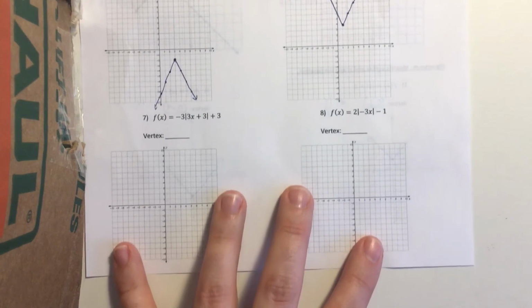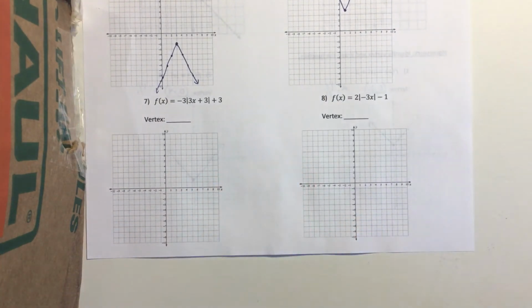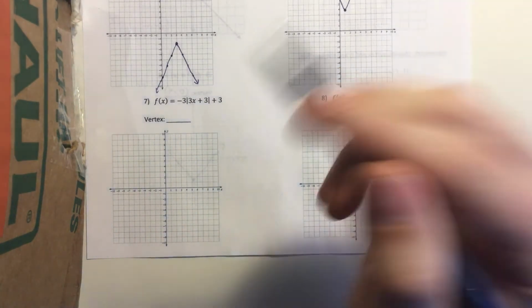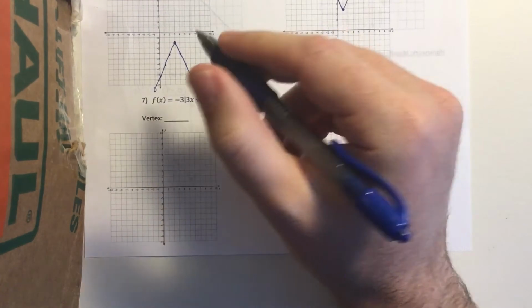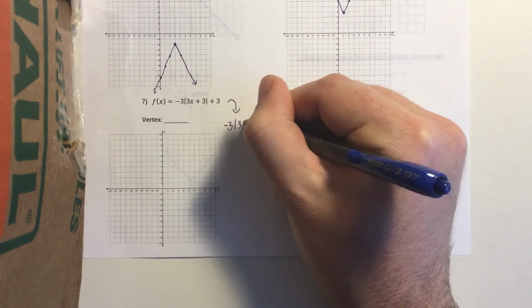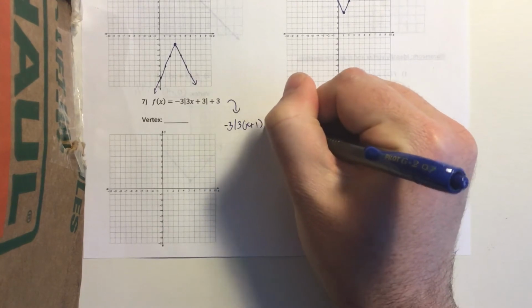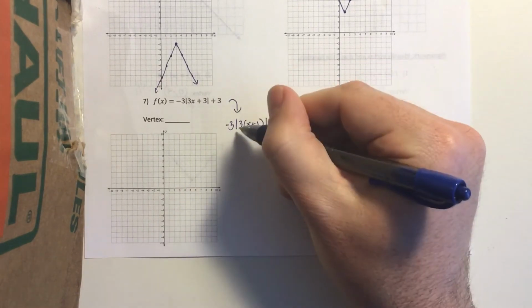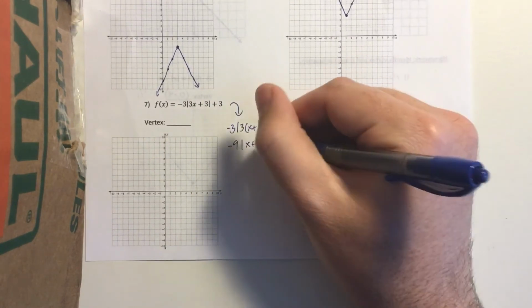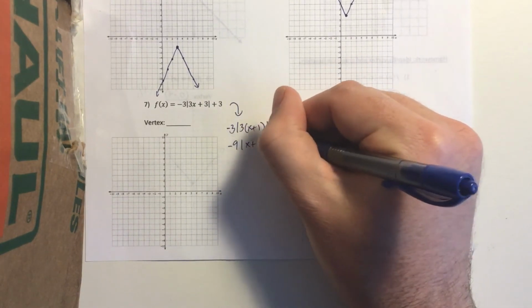All right, 7 and 8 are the only sort of tricky ones, I think, on this homework. Make sure you factor out, if you can, inside the absolute value. So we can take out a 3. So I'll put this right here. We can take out a 3 inside, and we're left with x plus 1. And then I'm going to take this 3 and multiply it out to the front. So we have negative 9, absolute value of x plus 1 plus 3.